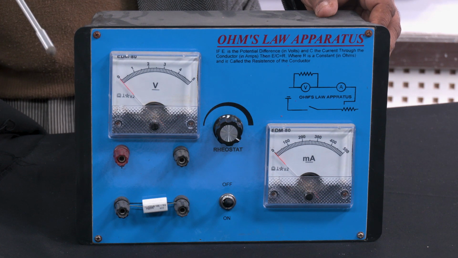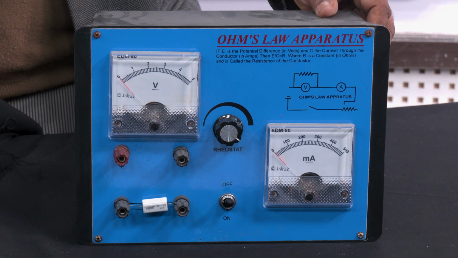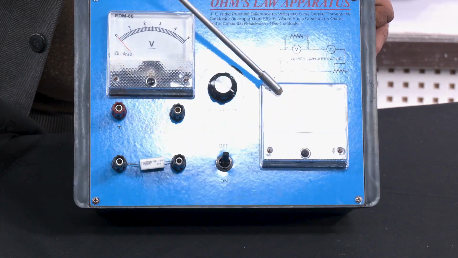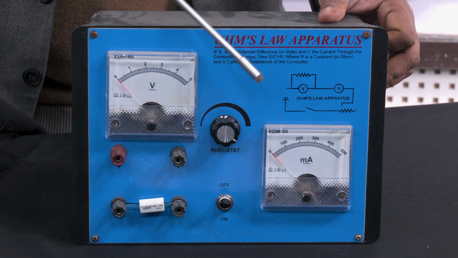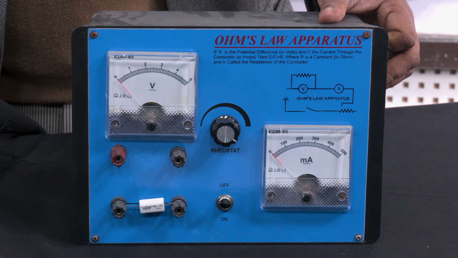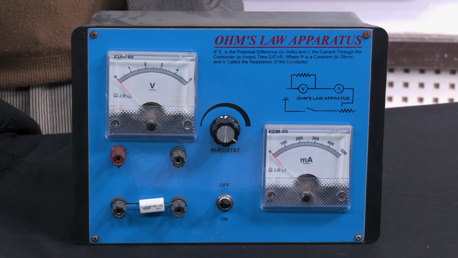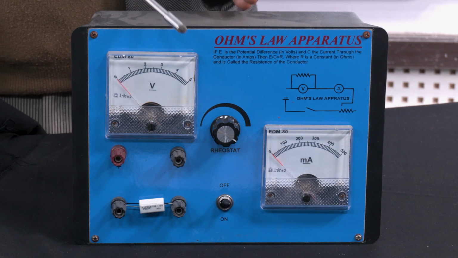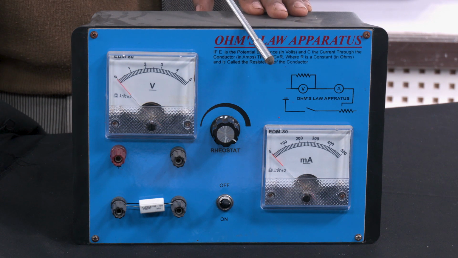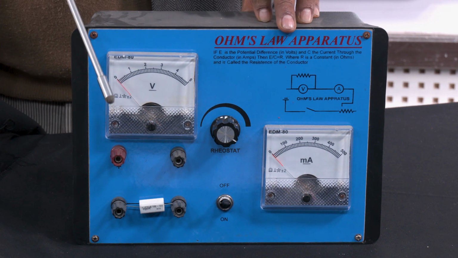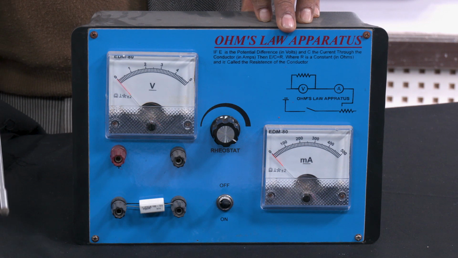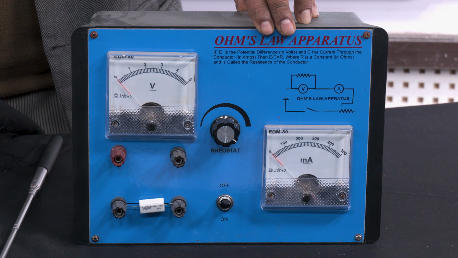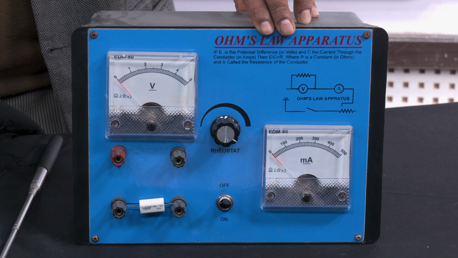It is further divided into 10 segments. Look here, from here to there is 10 segments, but the gap is 0 to 100. So what will be the value? We have to calculate: 100 divided by 10, so that will be 10 milliampere.